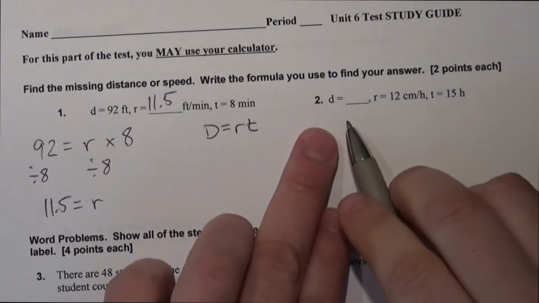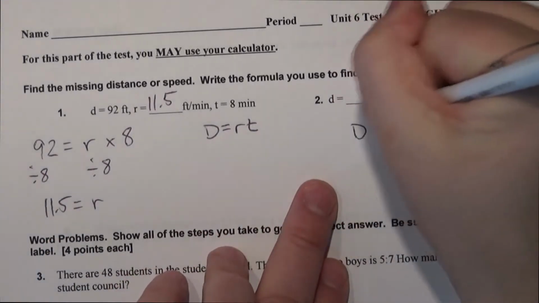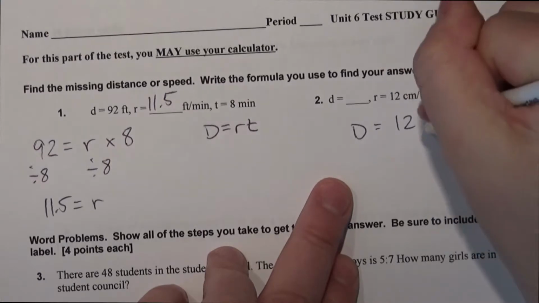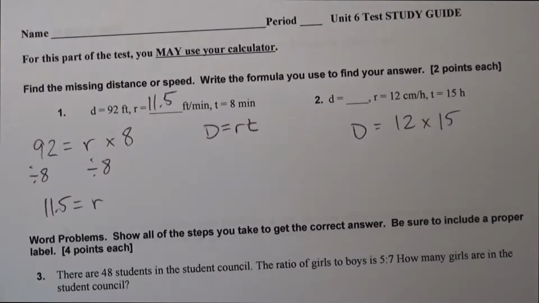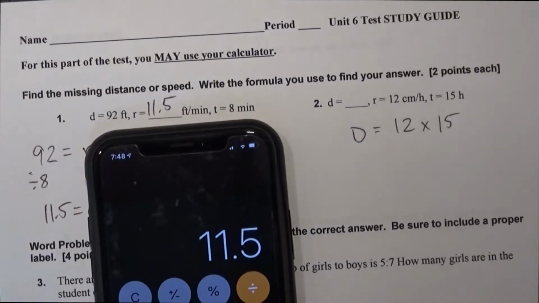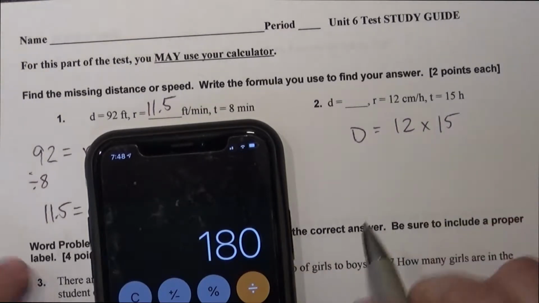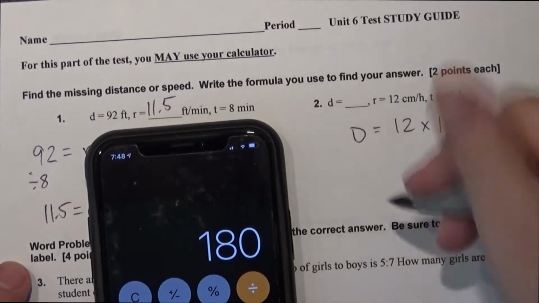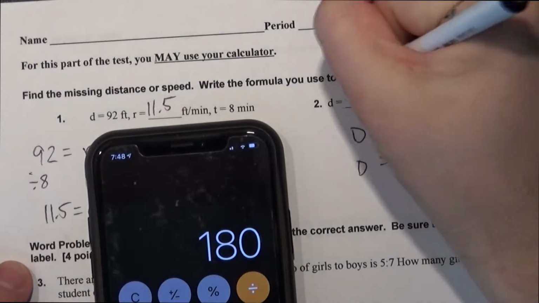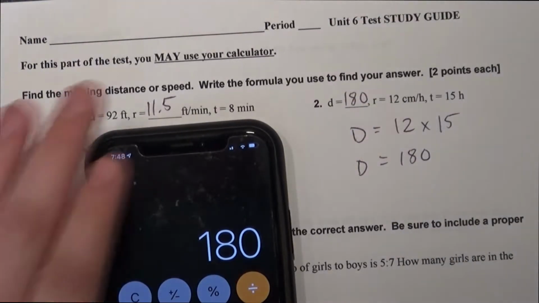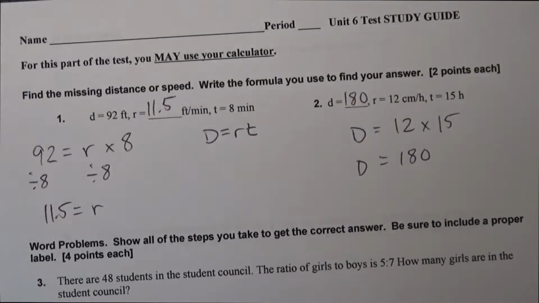Let me do the same thing over here. I don't know the distance, so I'm going to keep that as D, but I know my rate is 12, and I know my time is 15. That means I'm taking 12 times 15. Again, I'll just make the math easier here by taking 12 times 15 on my calculator, and that's 180. The funny thing about that is, if I didn't have a calculator for some reason, I could still do that type of math because it's really not that difficult. All right, so there's numbers 1 and 2.